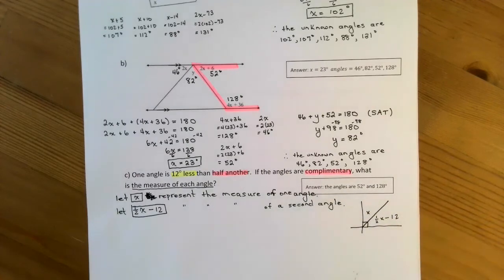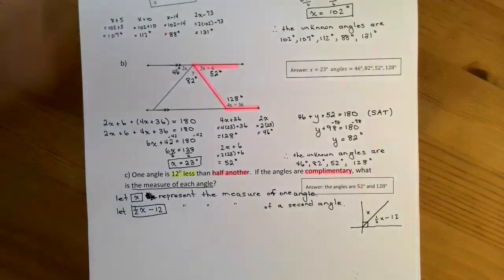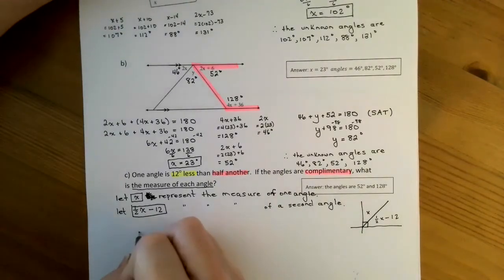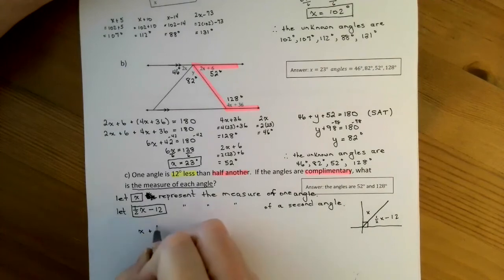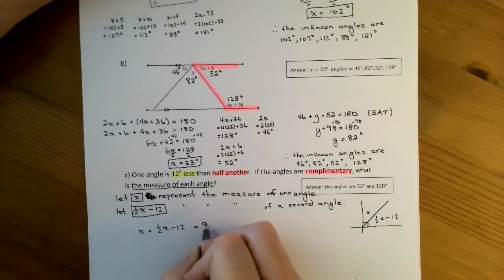So we can finish this question. We have x plus 1/2 x minus 12 is equal to 90 degrees.